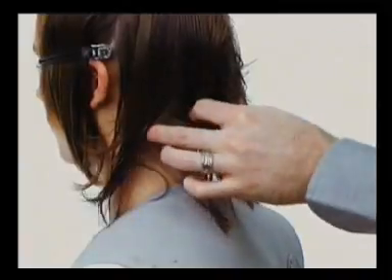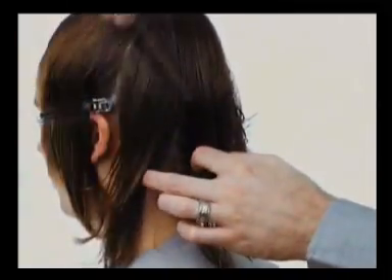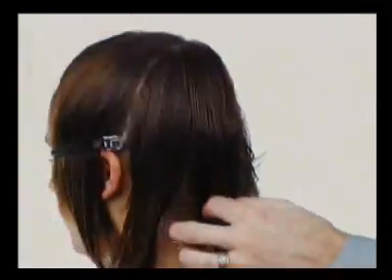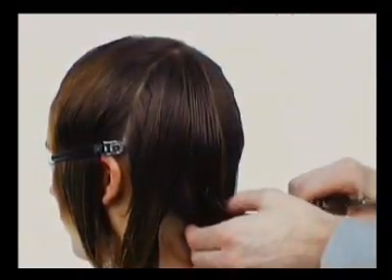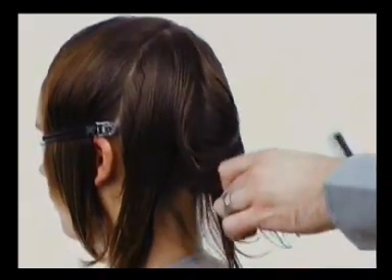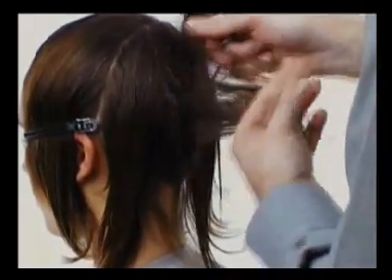Continue taking pivoting radial sections until the initial radial parting is reached. Always subdivide the previous section to use as a guide.